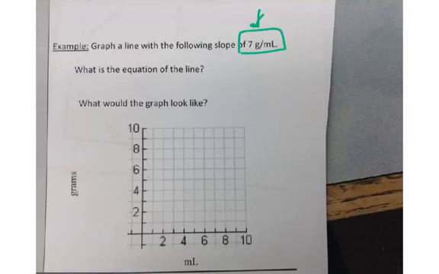So the first thing that we need to do is write the equation of the line. So I am going to assume, because I don't give you a y-intercept, that my y-intercept is actually 0. So my equation of a line is y equals 7x.